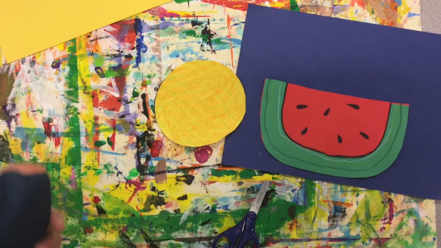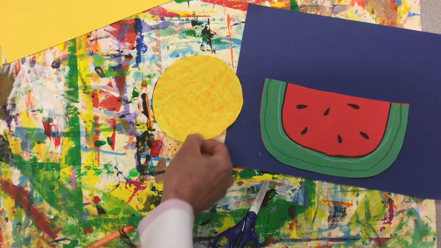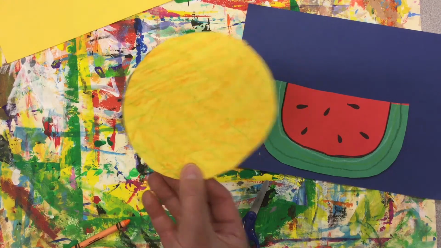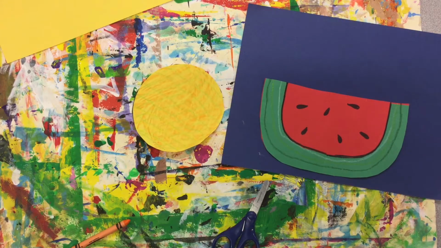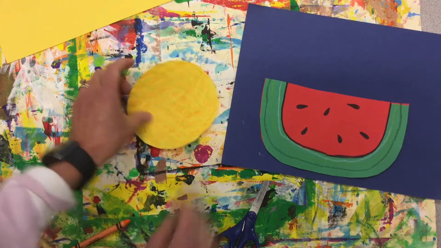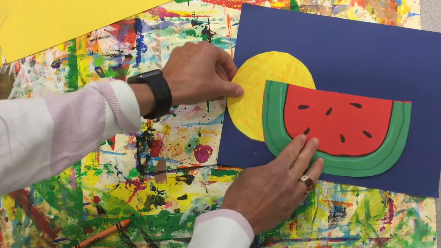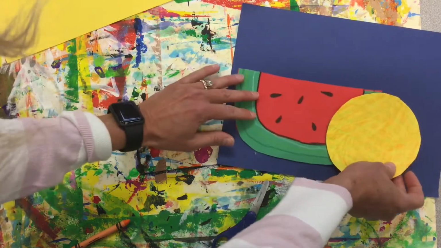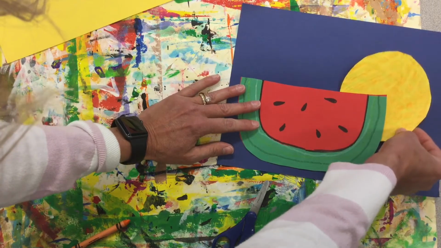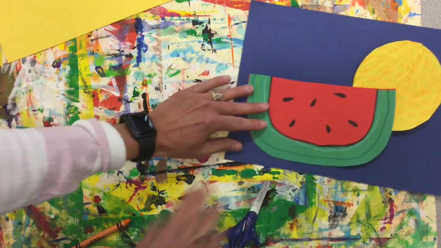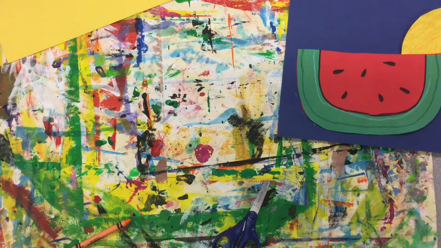Like that. So there's my melon with some lines and texture. I'll see how I could have it in front of the watermelon or behind watermelon. I'm not sure where I'm going to put that yet, so I'll keep thinking.